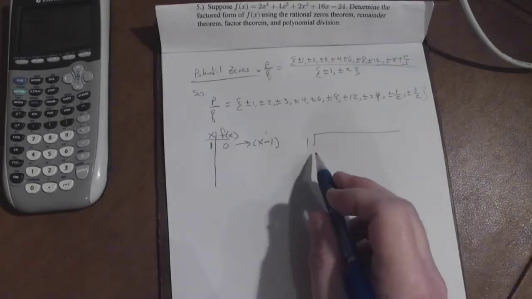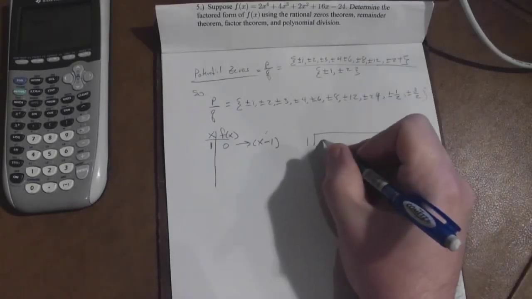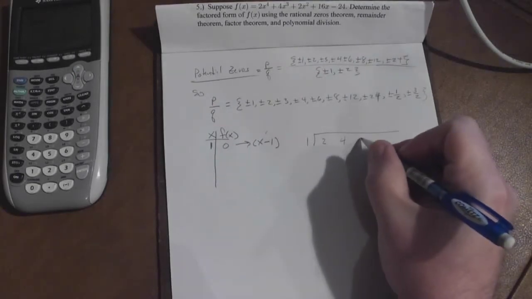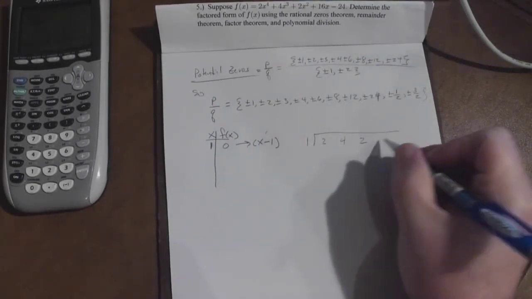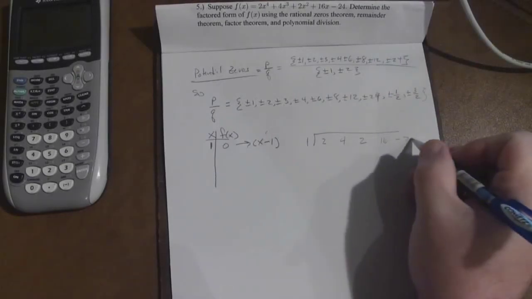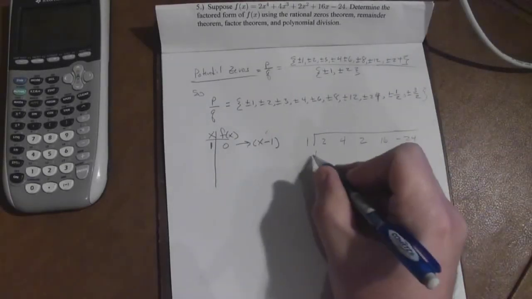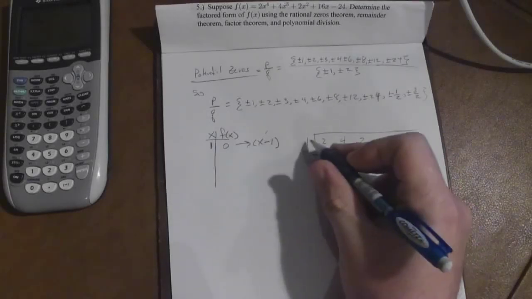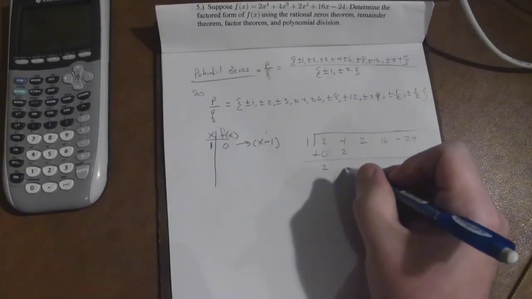If we apply a little synthetic division to factor that out, we place the 0 on the outside, and we bring our coefficients into the dividend of this synthetic division here. This is 2, 4, 2, 16, and negative 24. Start the synthetic division process by adding. 2 plus 0 is 2.